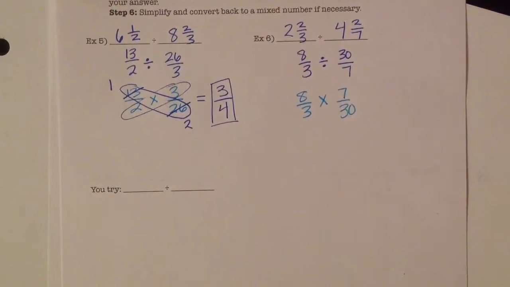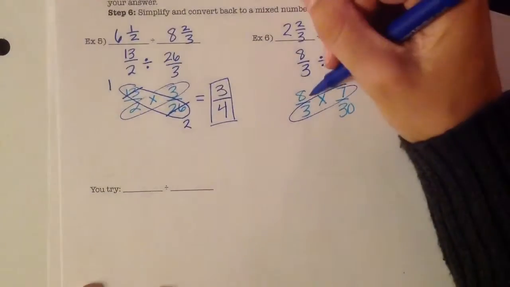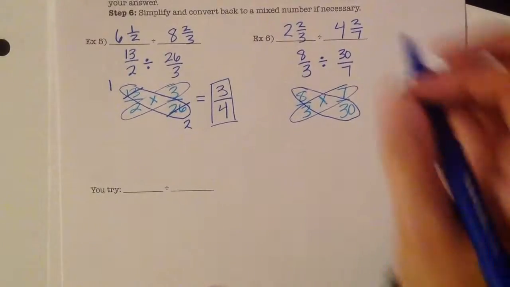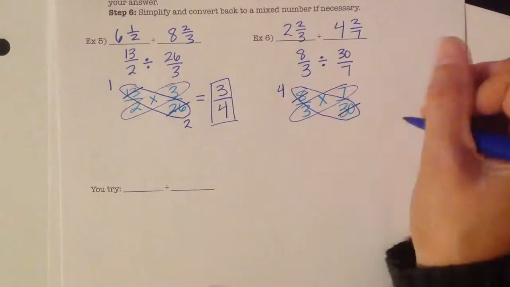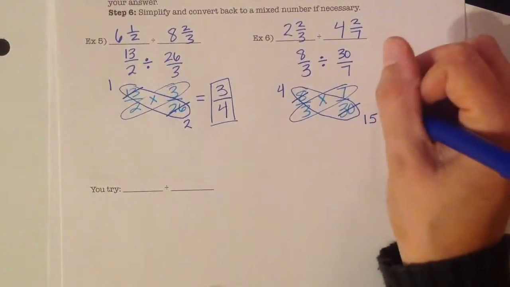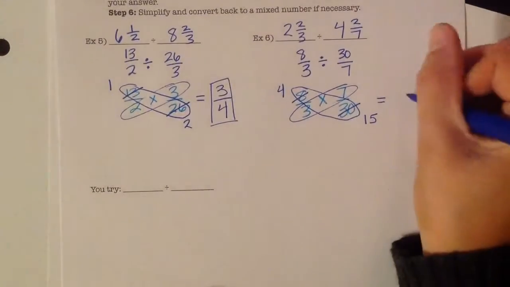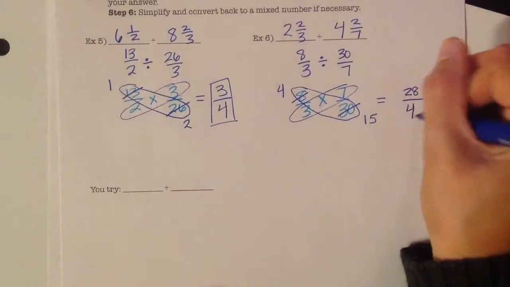Now we can go back and see if it simplifies. So 3 and 7, those can't simplify. But if I look at 8 and 30, those are both even. So I know they divide by 2. I would check to see if they divide by 4. They don't, so they divide by 2. 8 divided by 2 is 4. 30 divided by 2 is 15. Now I can multiply across. 4 times 7 is 28. 3 times 15 is 45.